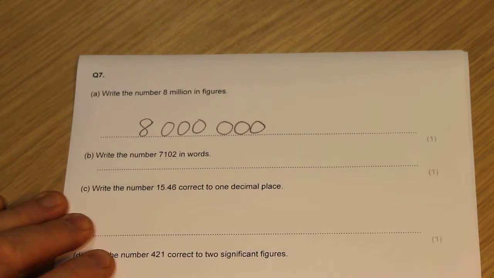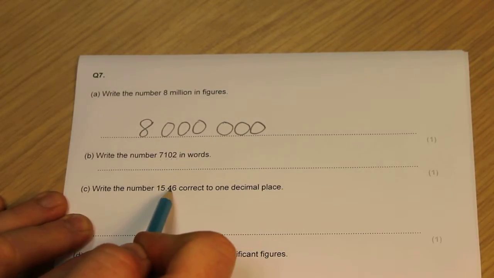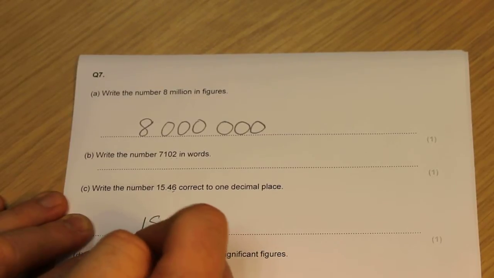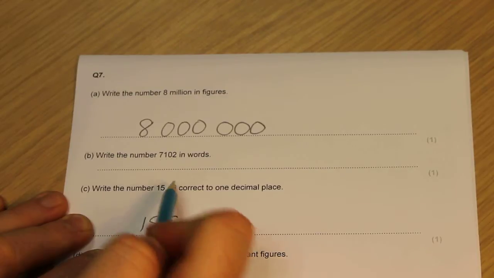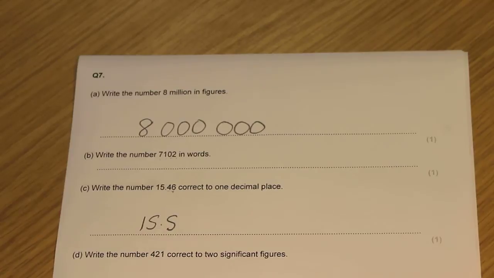Write the number 16.46 correct to one decimal place. This means I need to look at the number not just after the decimal, but the second number after the decimal point. The 6 is big enough to round the 4 up, so it will round up to 16.5. If that 6 was less than 5, I would keep it as 16.4.